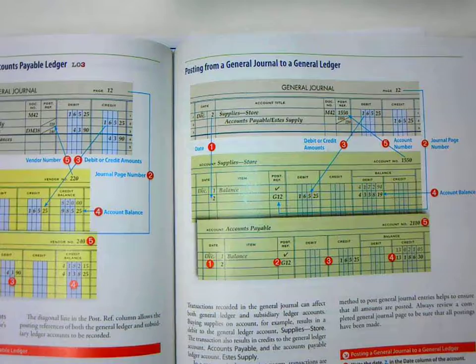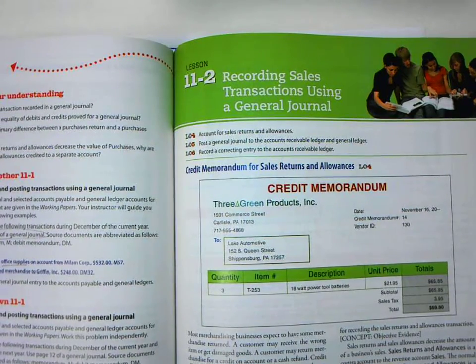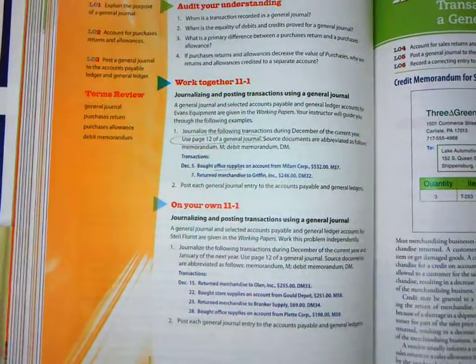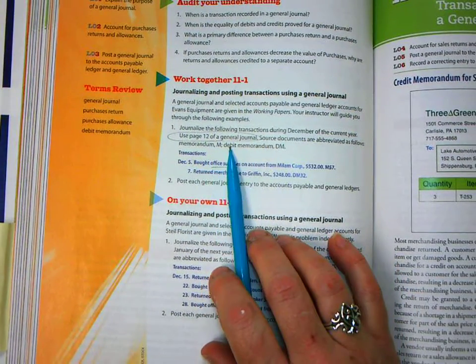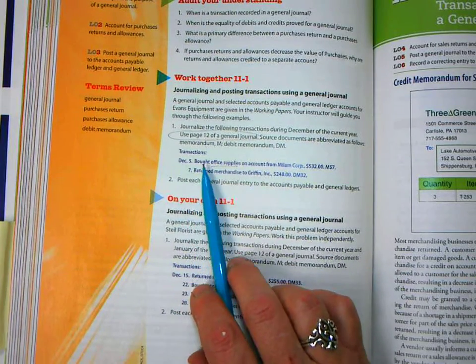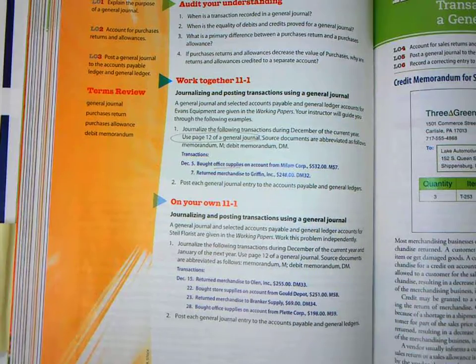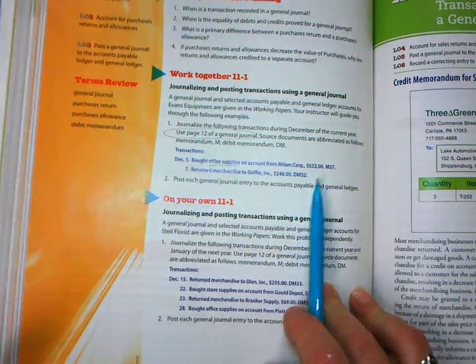Okay, and then we'll go through the posting of that. So let's go ahead and look at working together 11-1. We're going to use page 12 of the journal. We're going to have a debit memo. On December 5th, we bought office supplies on account from Milam Corporation for $532, memo 57.